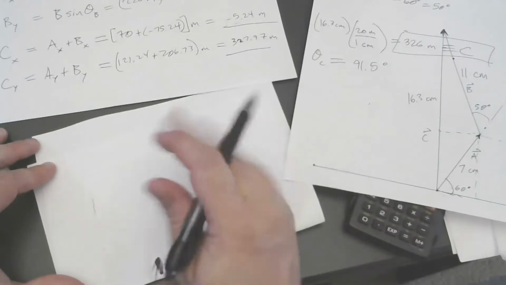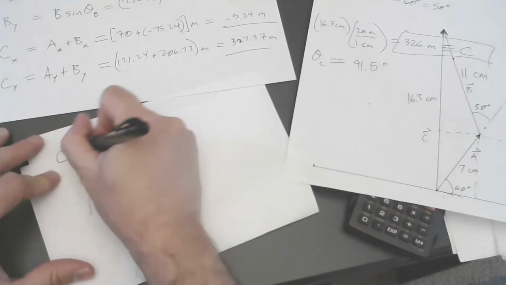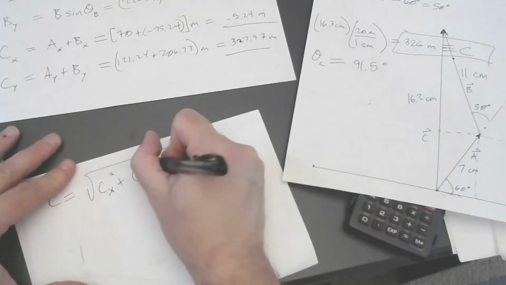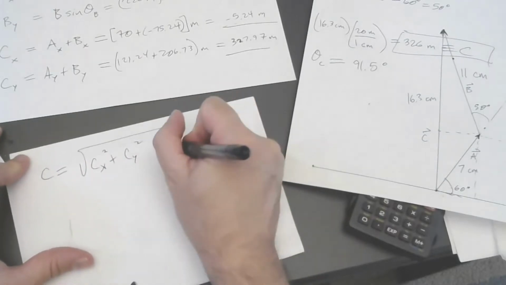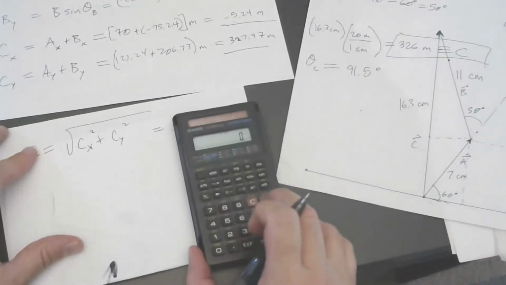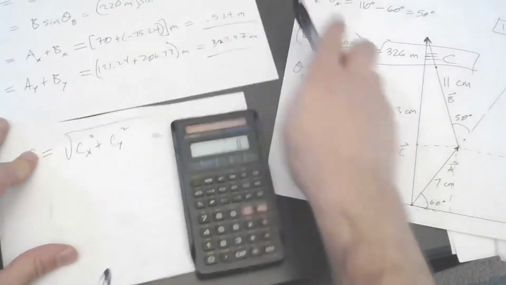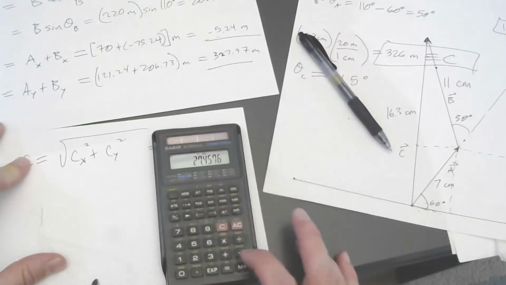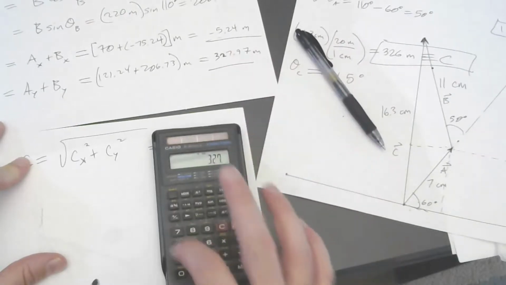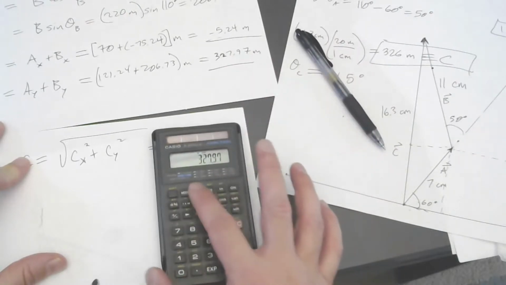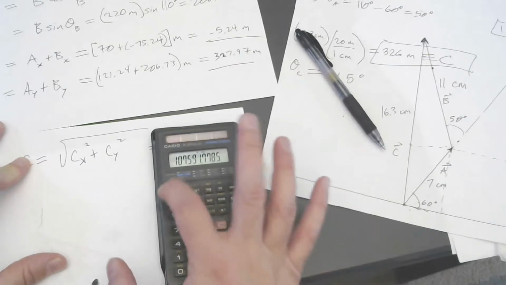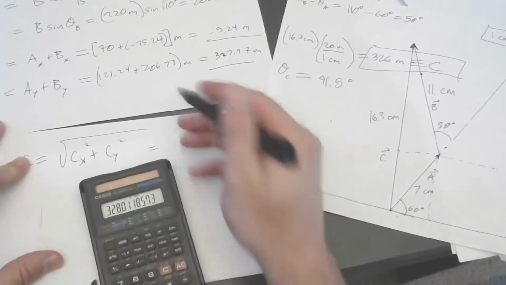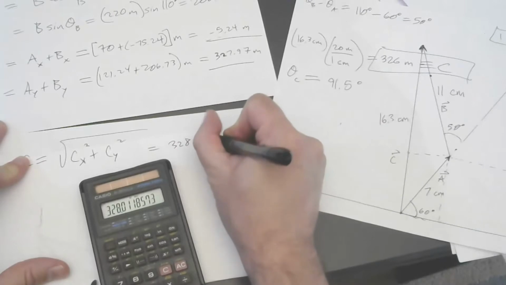Here we go. The magnitude of C, we use the Pythagorean Theorem. We take Cx, square it, Cy, square it, add them up, take the square root. And I'll just do all that at once. I won't even worry about the minus sign because I'm squaring everything. So 5.24 squared, that's the x component squared, plus 327.97 squared, it equals, then I take the square root, 328.01. Let's just round, 328 meters.